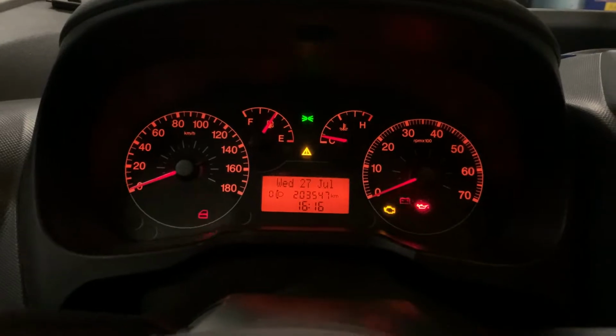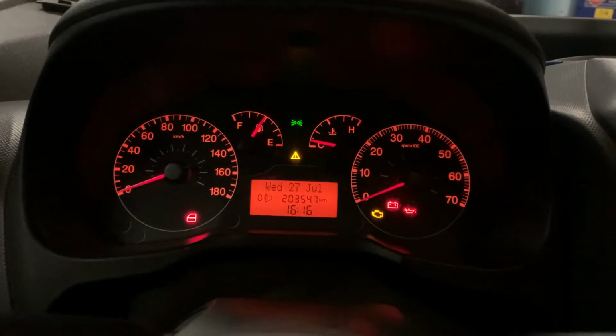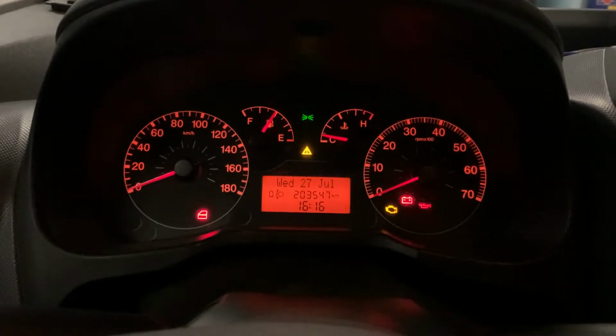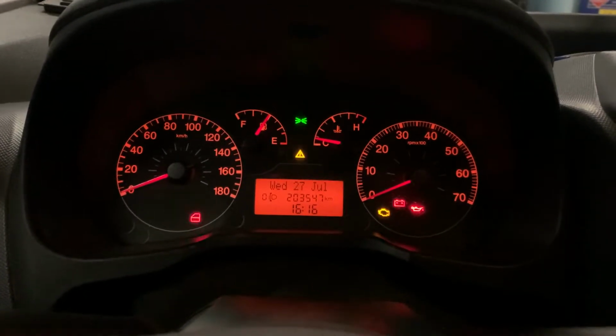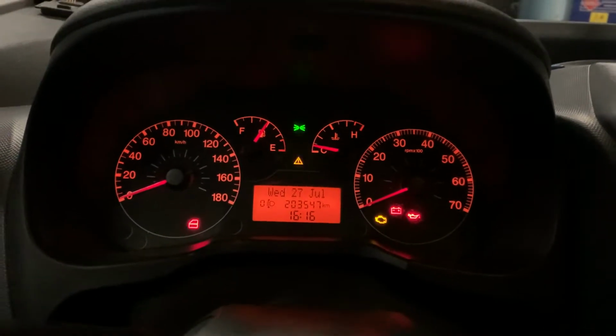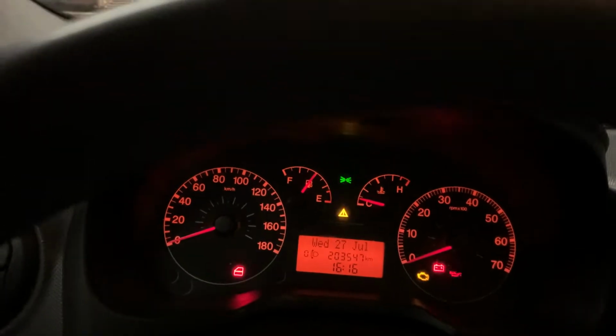Okay, our Citroen Nemo is in English, and I'm going to show you how you can change this language to a different language. The trick is the menu button on the left side of the car.